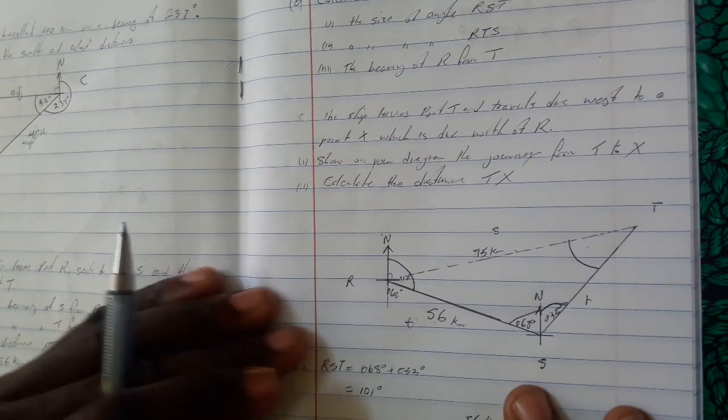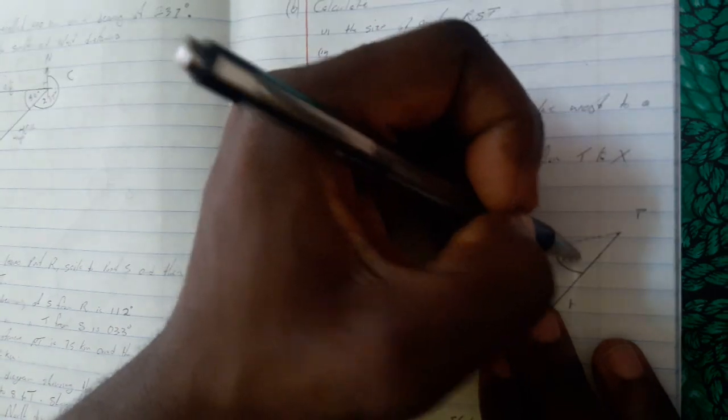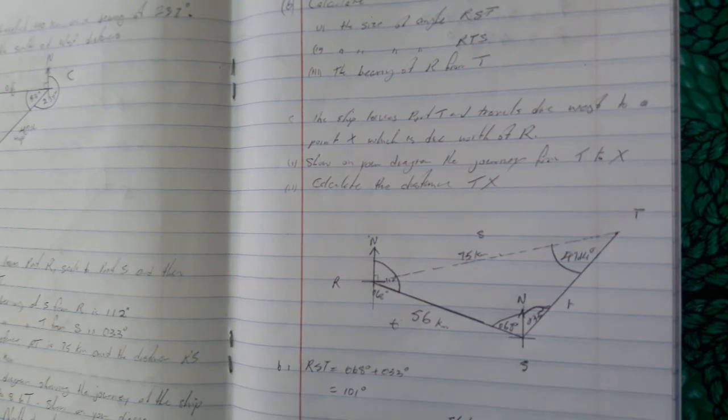They did not say put it to 1 decimal point or anything of the sort. So I was going to, but I'm not going to because it didn't specify how to put your angle. So we leave it like that. So that's the angle here, 47.14 degrees. That is the angle at T.